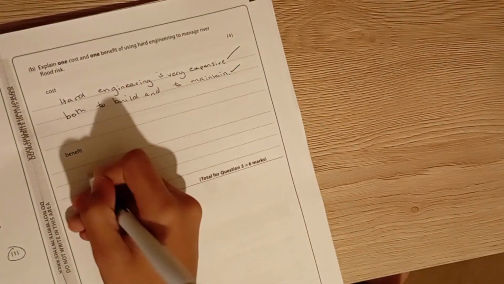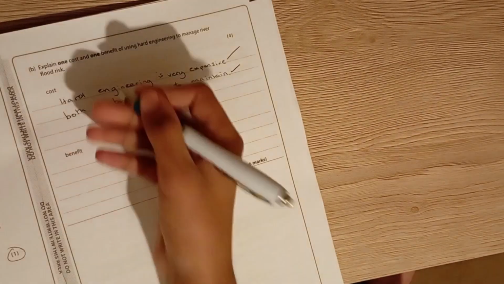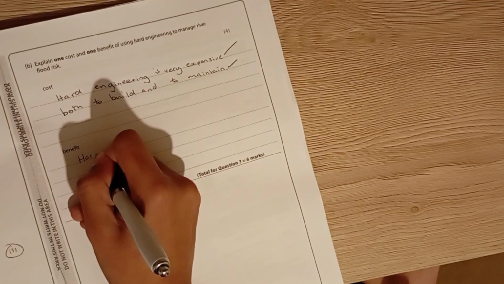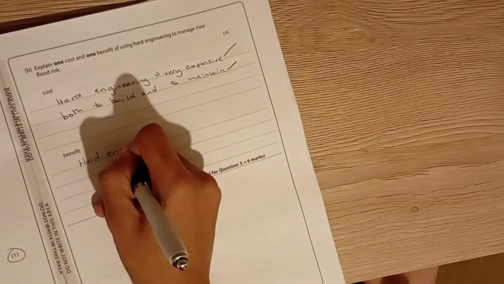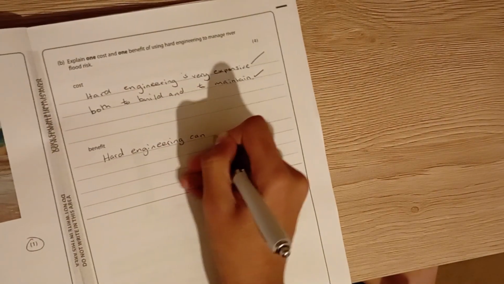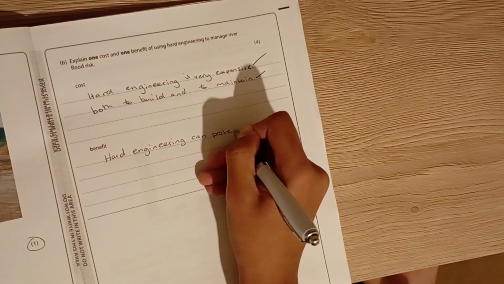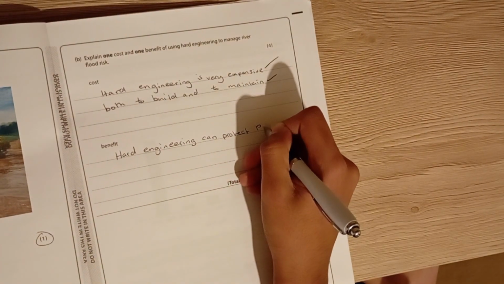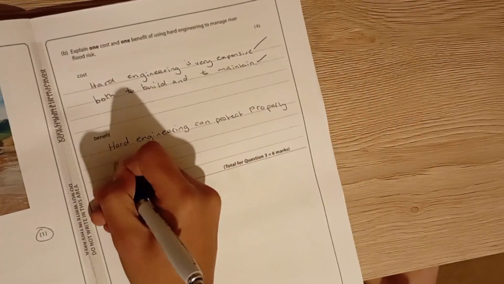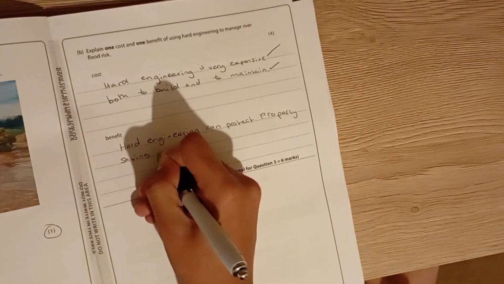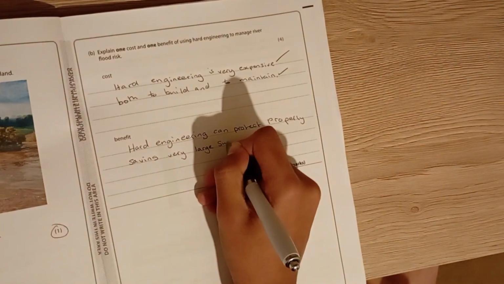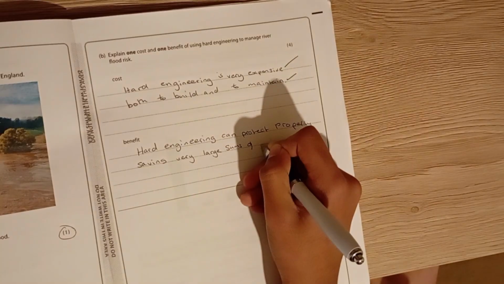Now, for your benefits, you could just talk about hard engineering again. It doesn't matter, completely up to you if you want to talk about something else, but I would say hard engineering can protect property, saving very large sums of money.